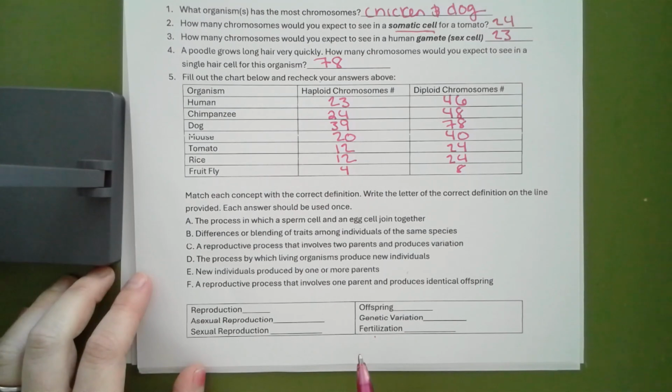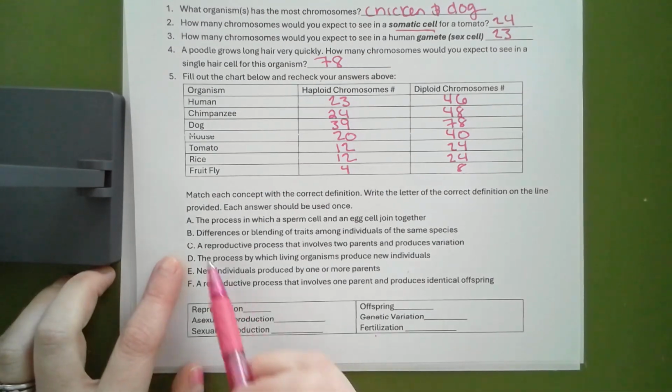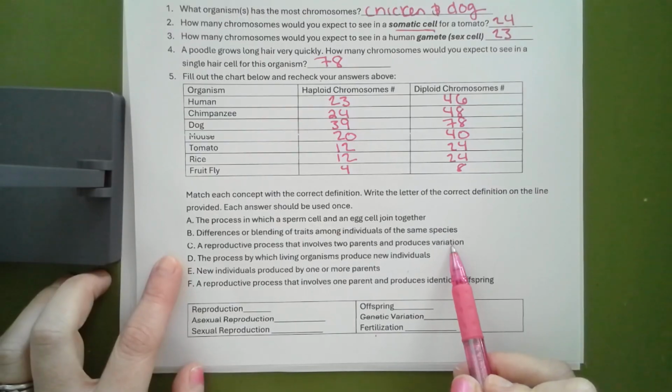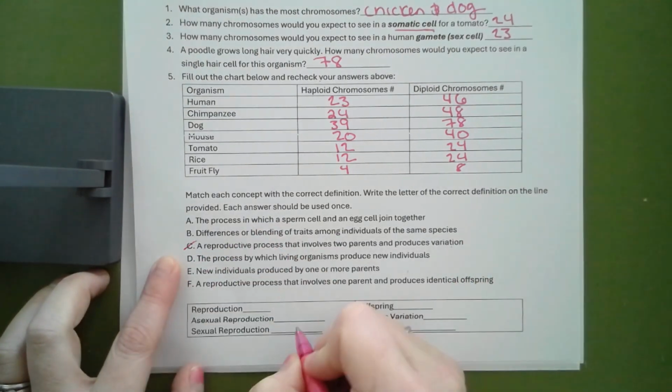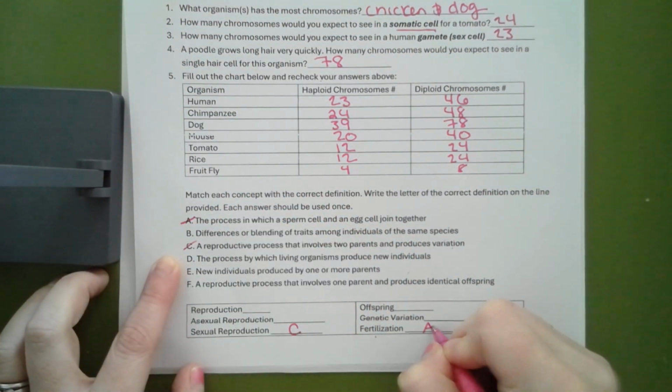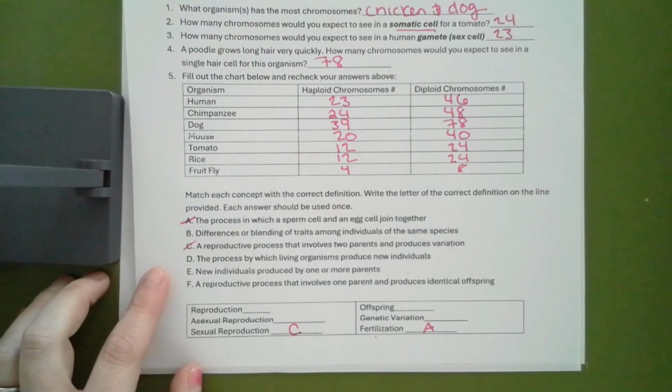Let's see if we've got a better fit first. C. Oh, you want to look at C? The reproductive process that involves 2 parents and produces variation. I like that for sexual reproduction. So we can put A for fertilization then, right? Do you see how your answer was correct, but there was a better answer? Standardized tests love to do that to you. You need to pay attention to the wording before you commit to an answer, okay?